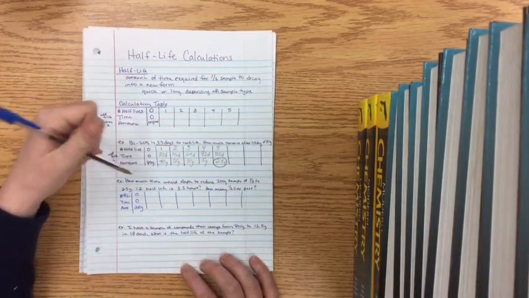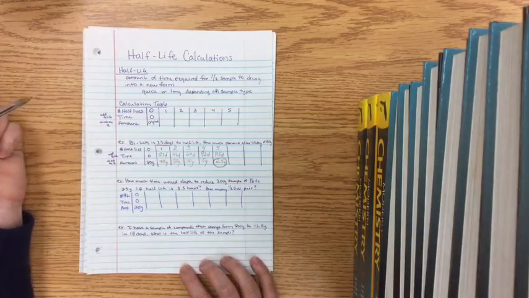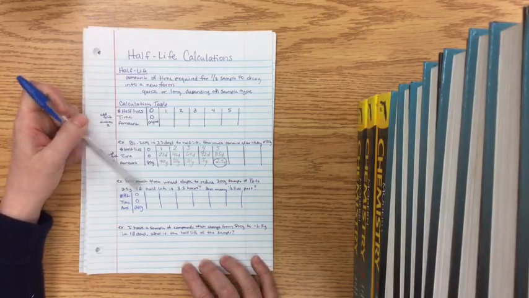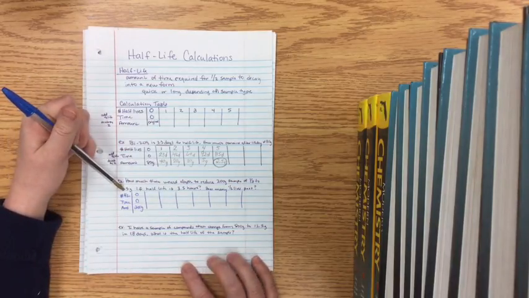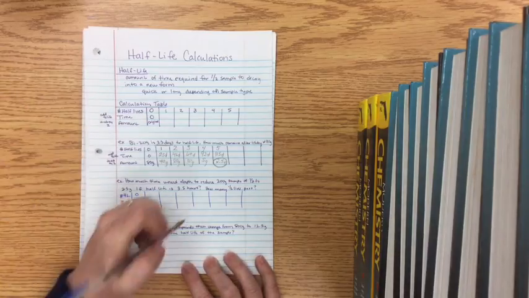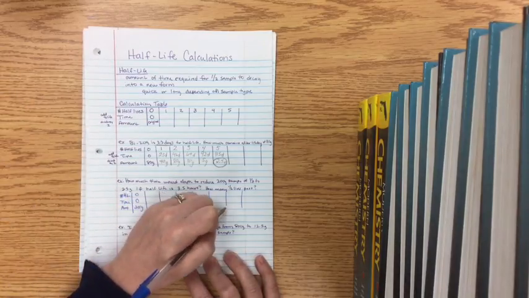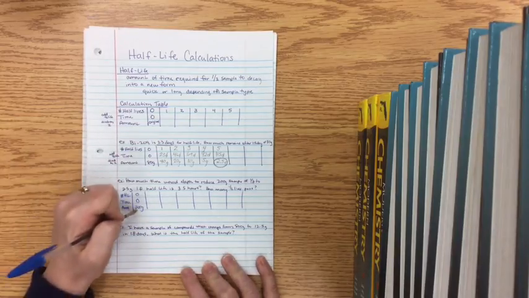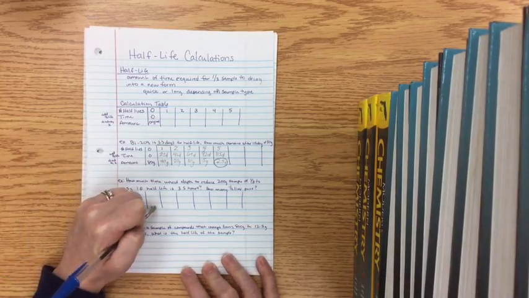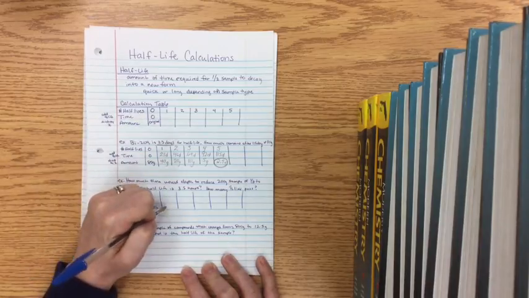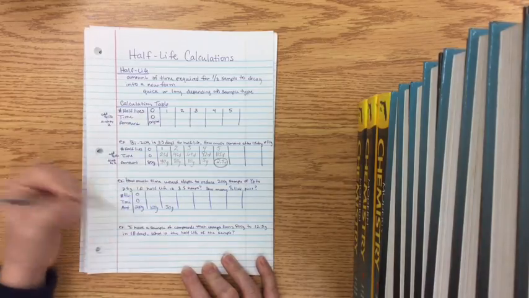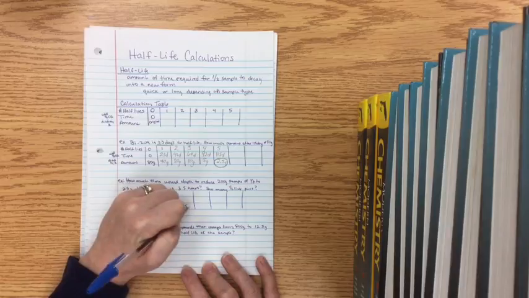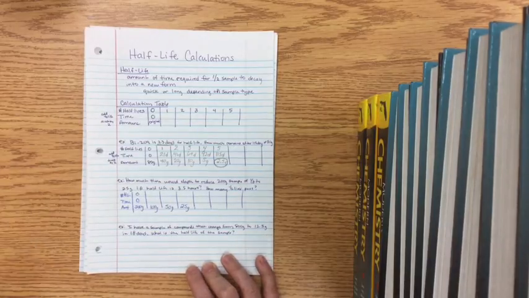So I know the half-life is 3.5 hours, and I know I'm going from 200 grams to 25 grams. So I'm going to end at 25 grams. I'm going to have to fill this in until I get to 25 grams. For the amount, I just divide it by 2. So 200 divided by 2 gives me 100. Cut 100 in half gives me 50. Cut 50 in half gives me 25. So it's going to be 25 grams.